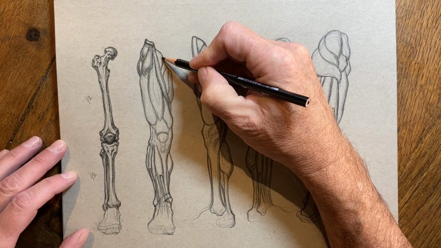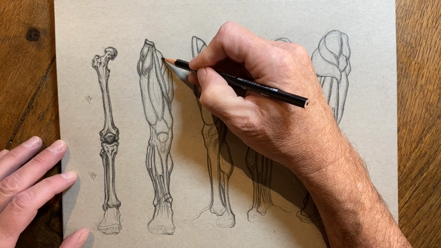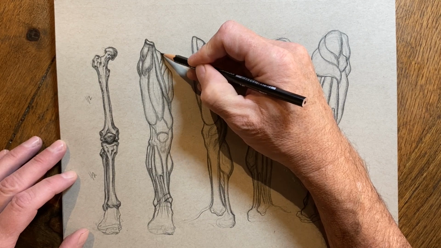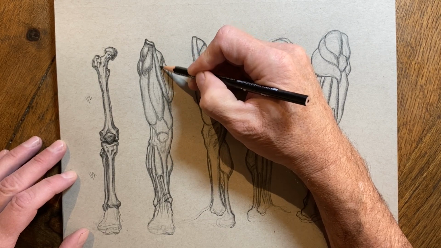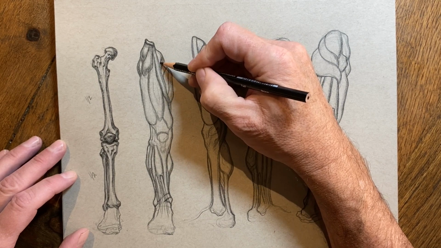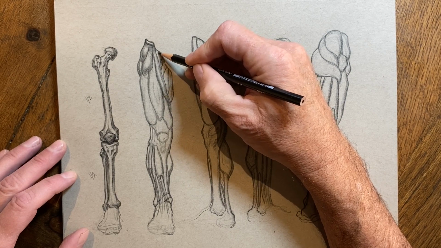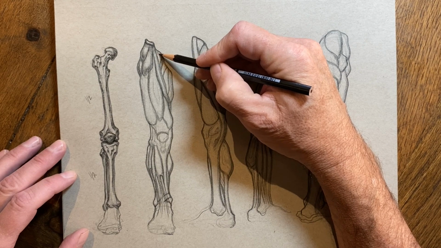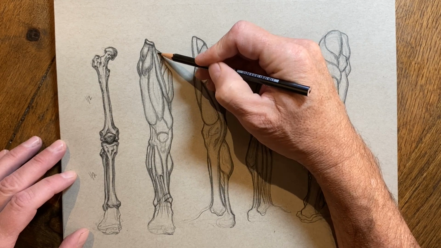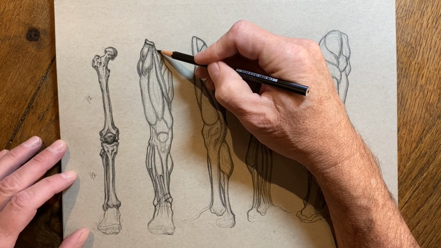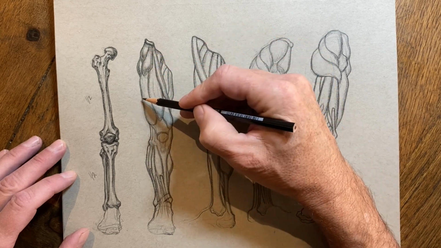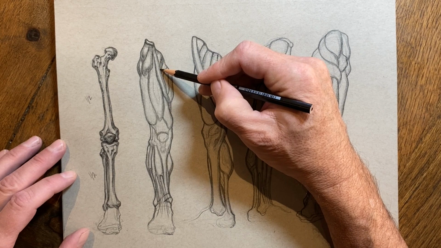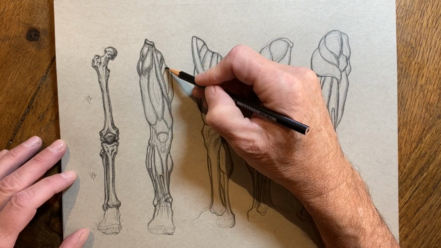Then right here on the iliopsoas, right there, I have a core shadow. And underneath, I have reflected light. The light's going to sit in this area in here. And then I want to have a little bit of a tone on the top so that the light remains inside that form. So as you can see, we want to think of the whole leg as one big cylinder, but then there's lots of little cylinders on top of it. So core shadow through here.